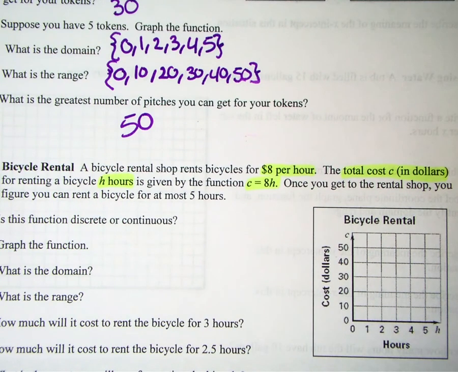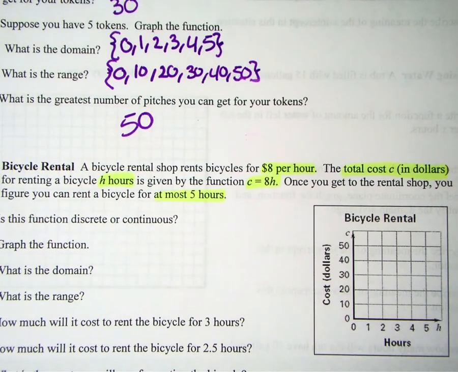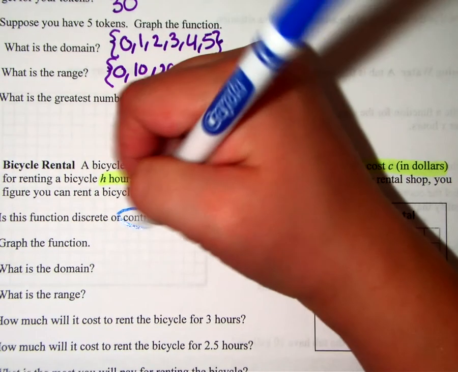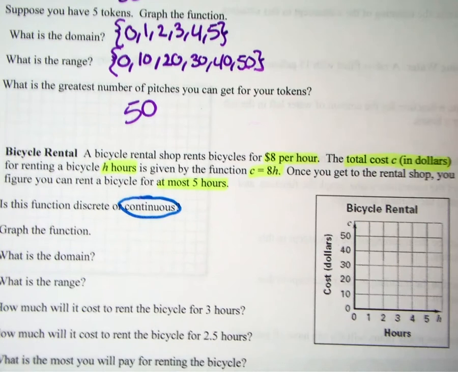Once you get to the rental shop, you figure you can rent a bicycle for at most 5 hours. So now they're giving you restraints, like you can only go up to this. So is that function going to be continuous or discrete? Before you answer, think, can you have an in-between, like the hours? Can you rent a bike for half an hour? Yes. So if you can do a part of it, not just the whole, then it's going to be continuous, because you can get half an hour. You can rent a bike for an hour and 10 minutes. So that's going to be continuous. They want us to graph the function. So I'm going to move this up a little bit.